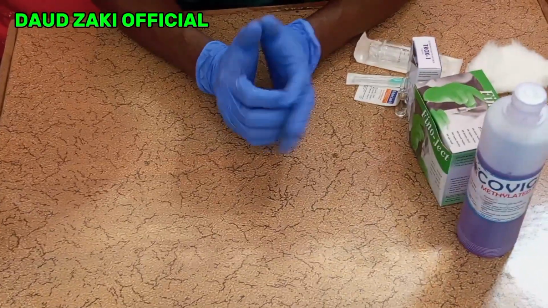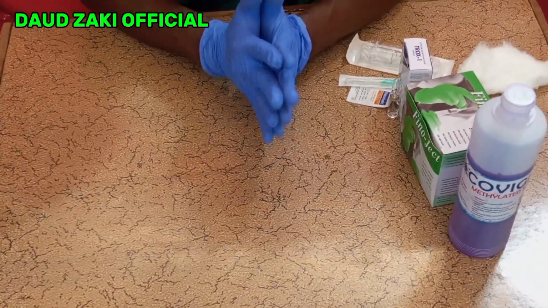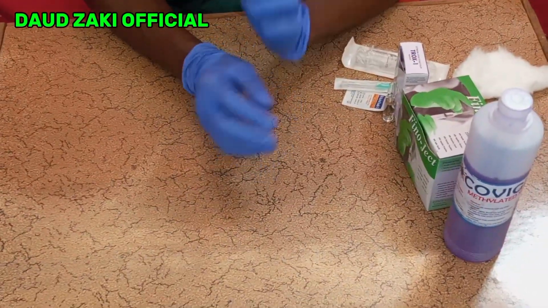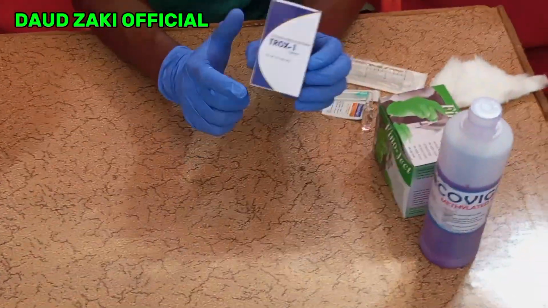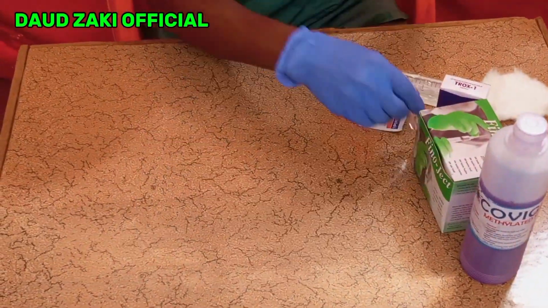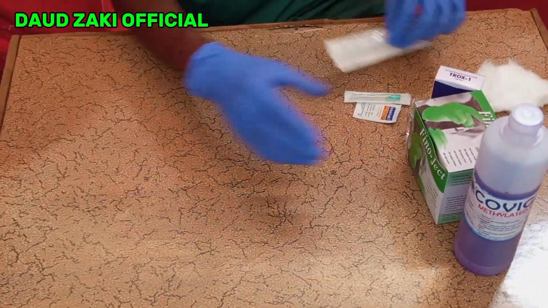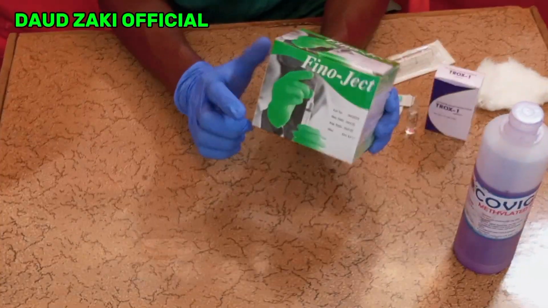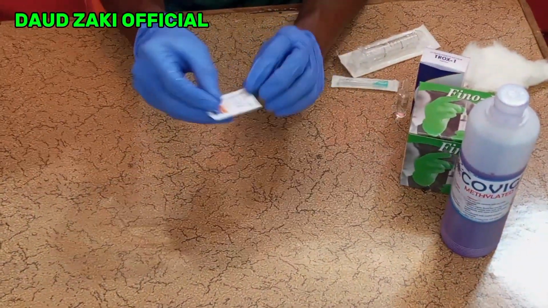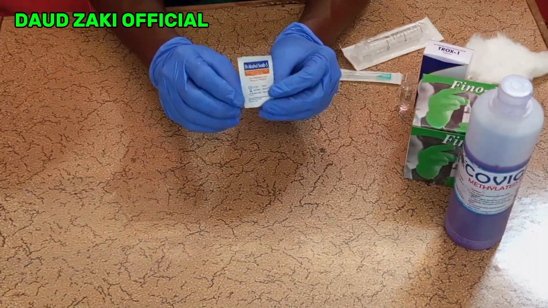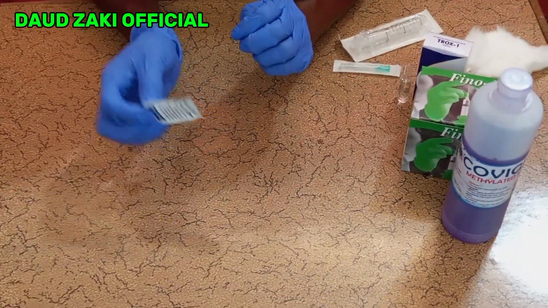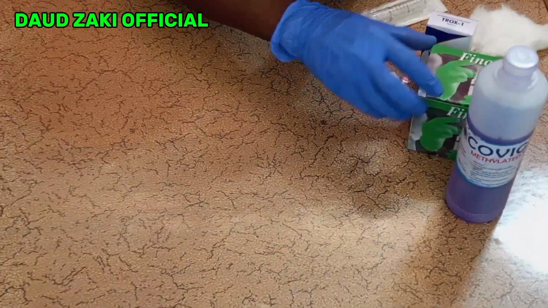Then you have to gather all the supplies that you require to perform the procedure. For instance, you may need a medication contained in a vial or an ampoule. You will need a syringe. You will need a 21 gauge needle or 18 gauge needle. You will need alcohol swabs to clean the opening of the vial before you start injecting the needle into the vial.